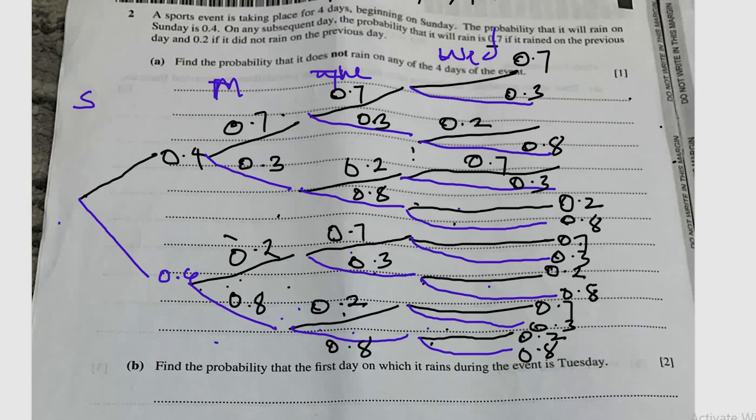Okay. Now the first question. Find the probability that it does not rain on any of the 4 days. It does not rain. Where you see blue, blue continuously. Oh, I've seen it. Check this side. This is blue 1, blue 2, blue 3, blue 4.